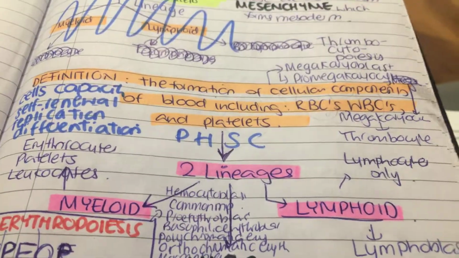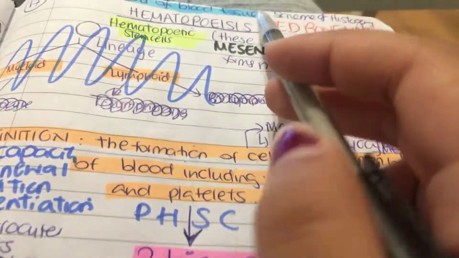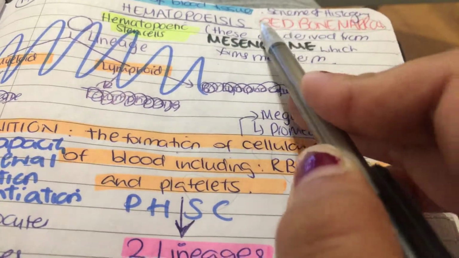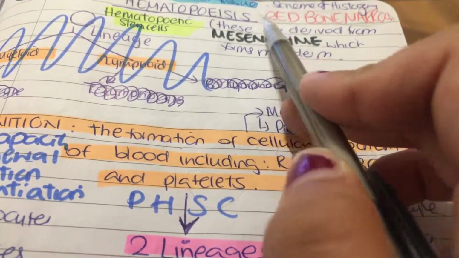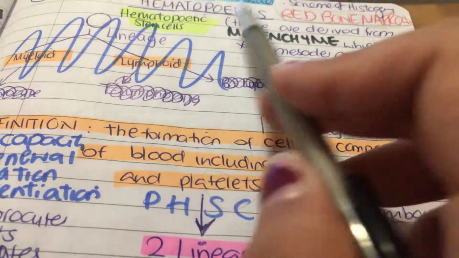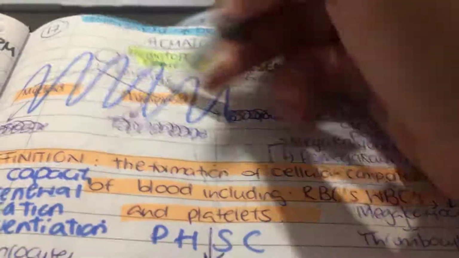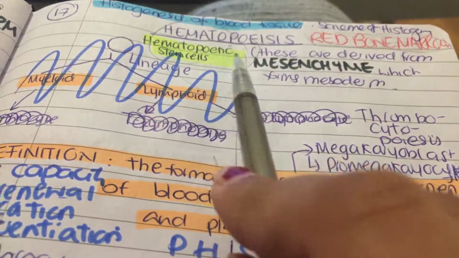Where do they come from? Where did this family start? Our blood family, like the histogenesis, all starts in the red bone marrow. As an adult, hematopoiesis occurs in the red bone marrow, and the cells that give birth to this family, that produce this family, are known as hematopoietic cells.